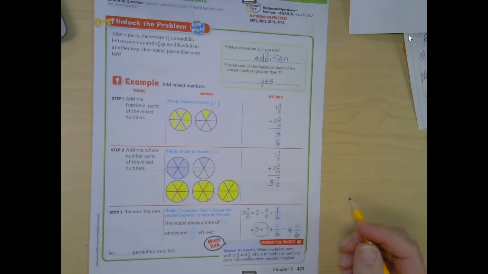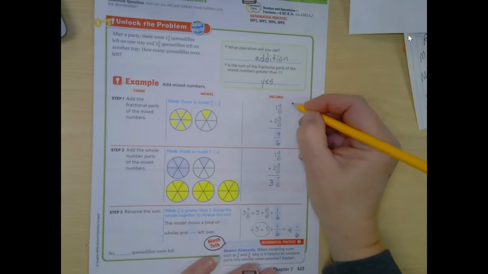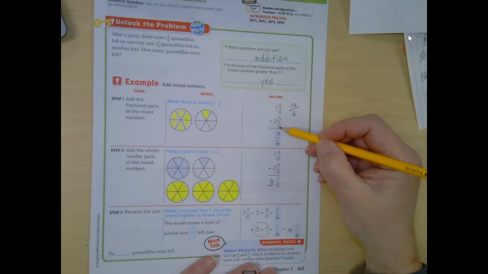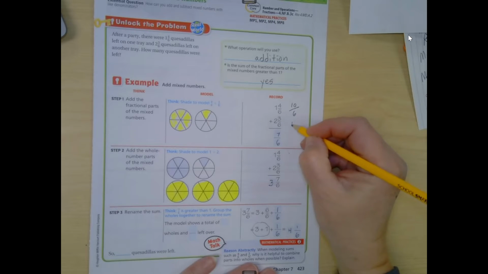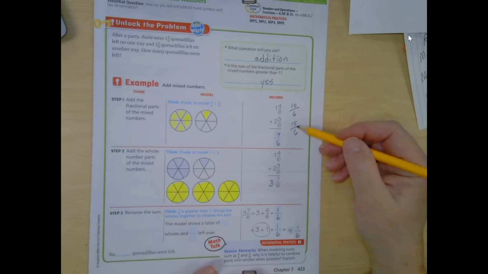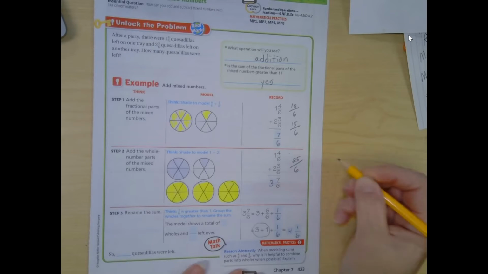I'm going to show you another way to do this. I don't know if this is harder or easier. But if we did 1 times 6 is 6 plus 4, is 10/6. 2 times 6 is 12, plus 3 is 15/6. Okay, and we put the 10 and the 15 together, which would be 25/6.